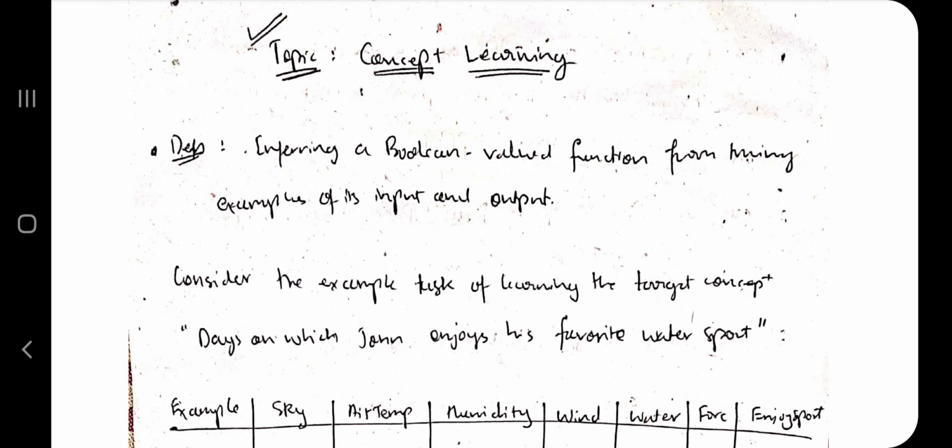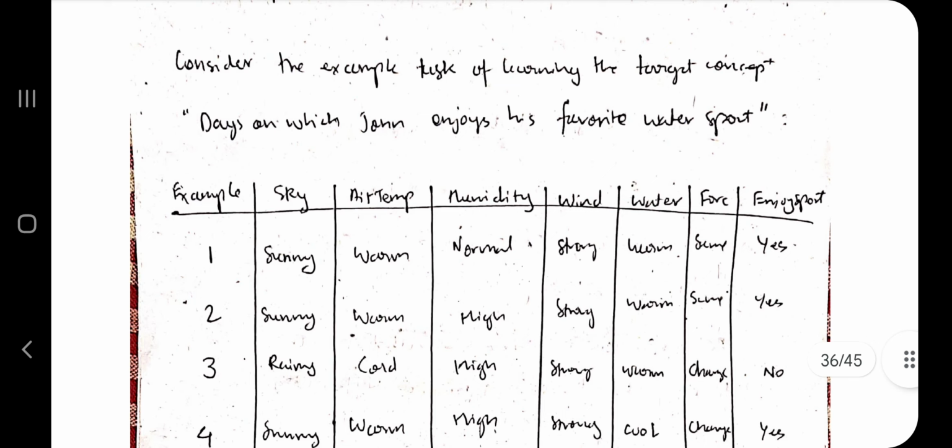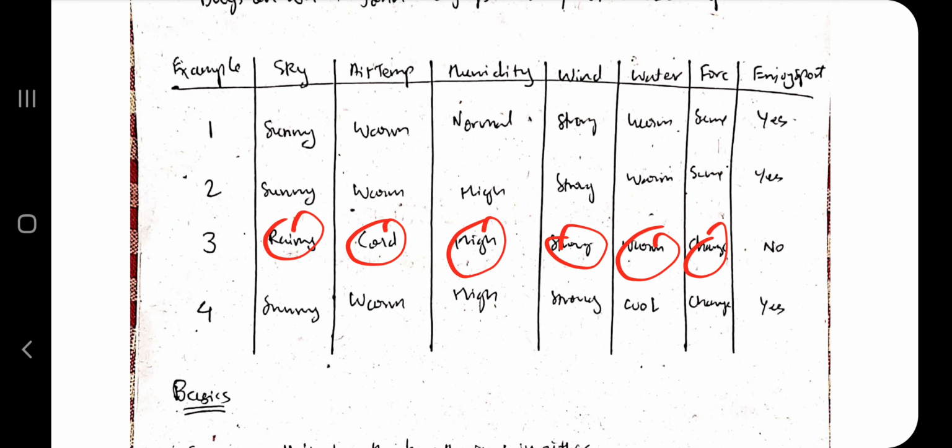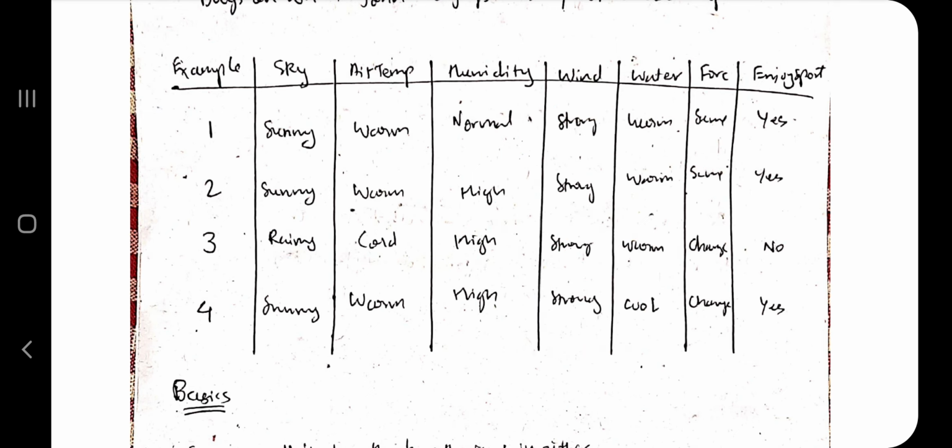There's a famous example here about EnjoySport. EnjoySport means days on which John enjoys his favorite water sport. This statement is given to us, and some data is given for it. John enjoys the water sport on this day and this day, and on this day John is not enjoying the water sport. So given a day and these parameters, we have to find out whether John will enjoy that day or not based on the previous data. That's what we'll be learning here.